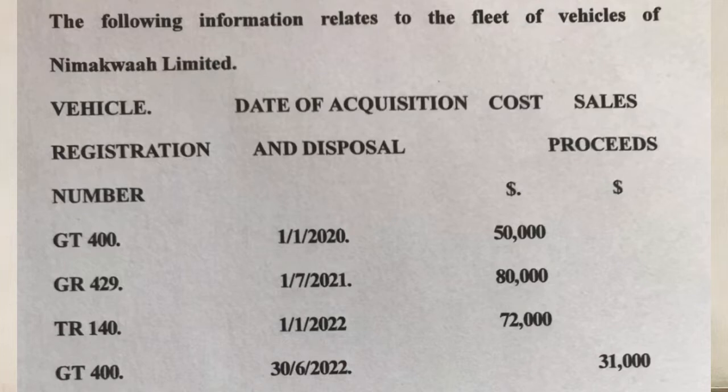And we have vehicle registration number, date of acquisition and disposal, cost, and sales proceeds. With the vehicle registration number, we have GT 400, date of acquisition 1st January 2020 at a cost of $50,000. And we have JR 429, and the date of acquisition is 1st July 2021, and the cost is $80,000.